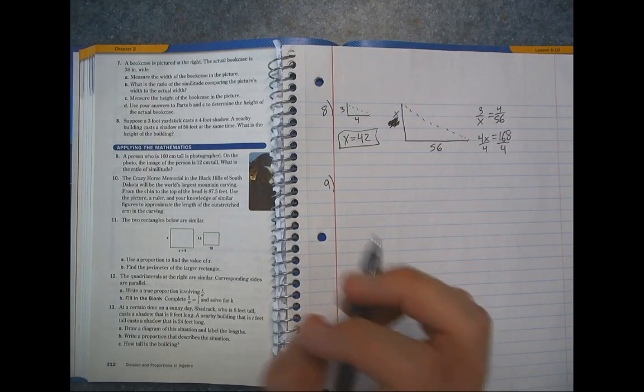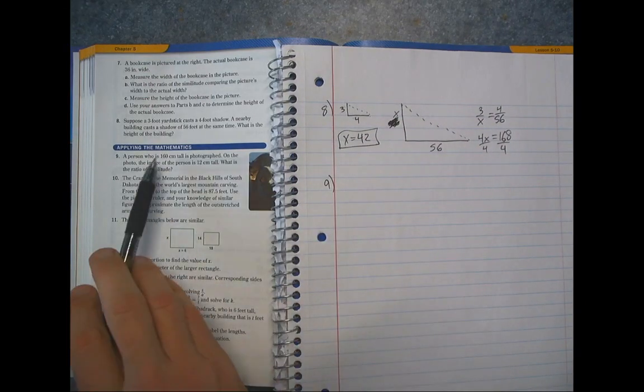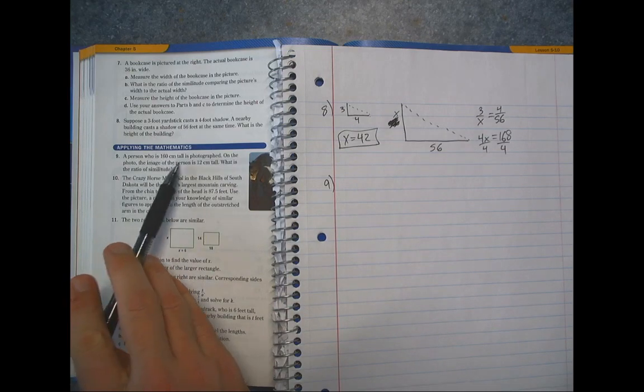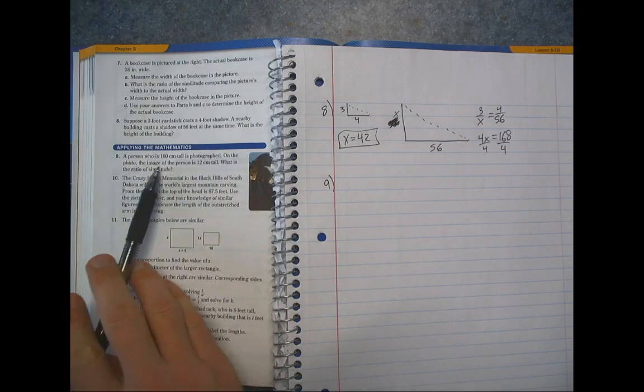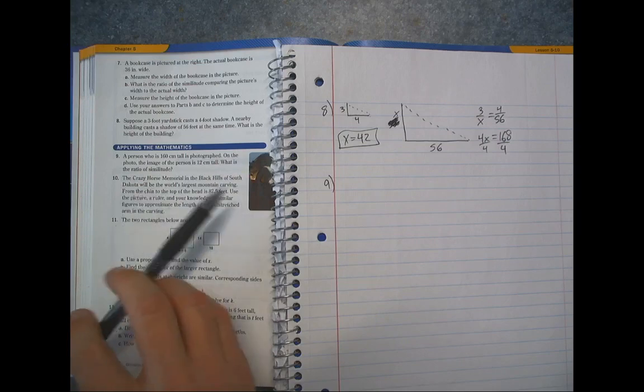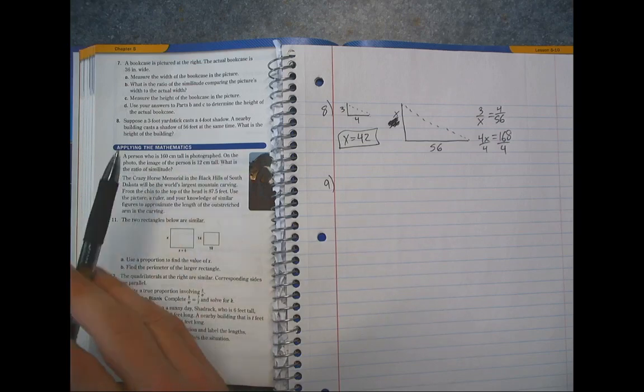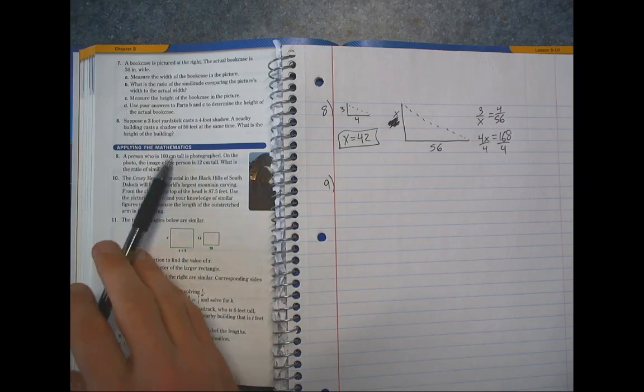Number 9. A person is 160 centimeters tall. In a photo, the image of the person is 12 centimeters. What's the ratio of similitude? So again, fancy words, but it's just the ratio between the two.